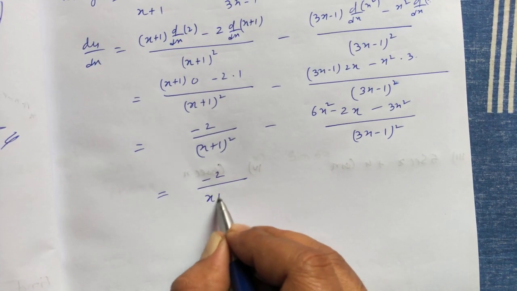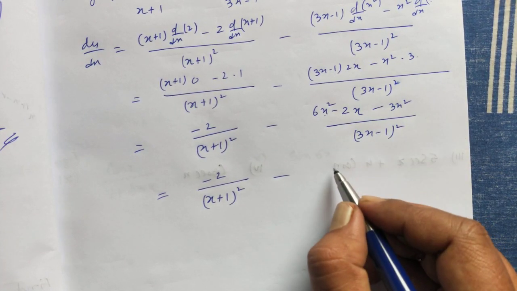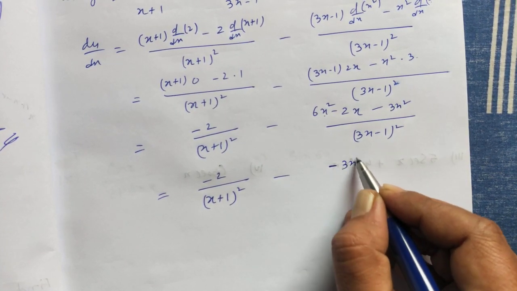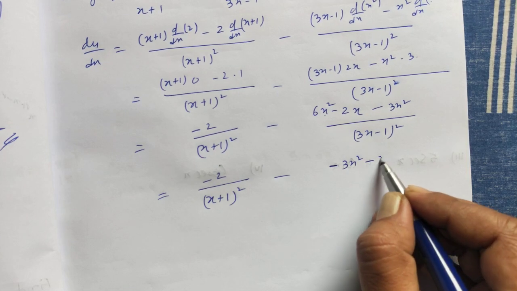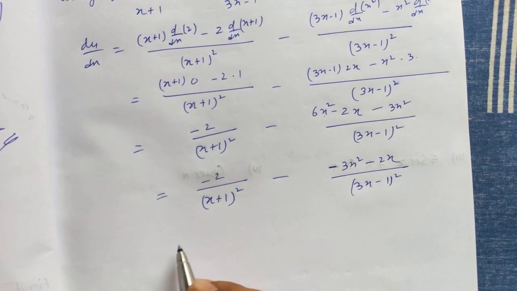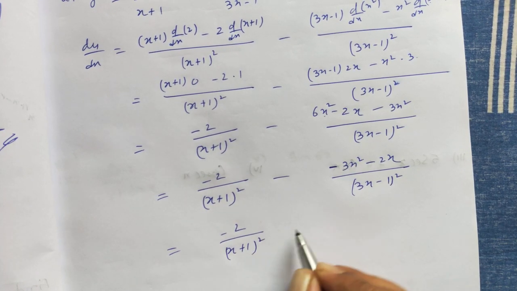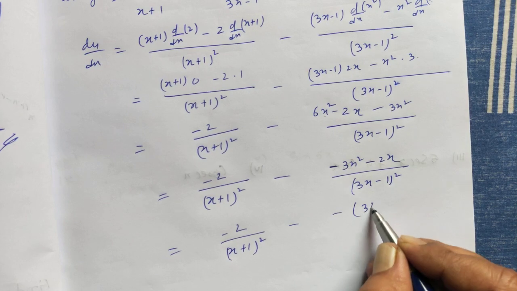You can solve this. Minus 3x square minus 2x by. A minus is common.